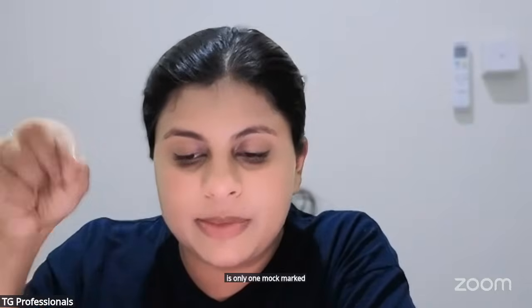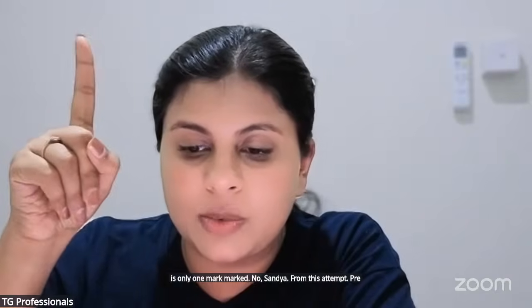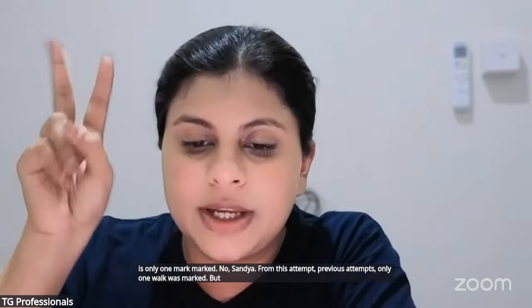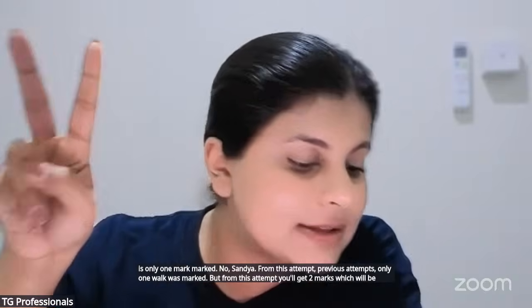Is only one mock marked? No, Sandhya. In previous attempts, only one mock was marked. But from this attempt, you'll get two mocks, which will be marked for AAA as well.